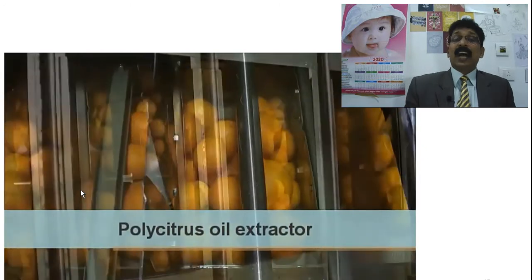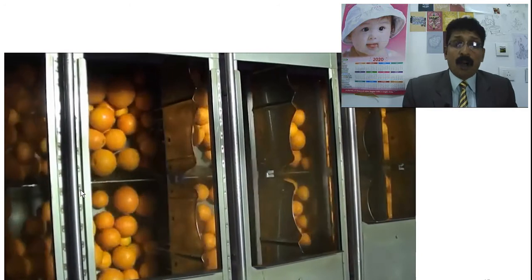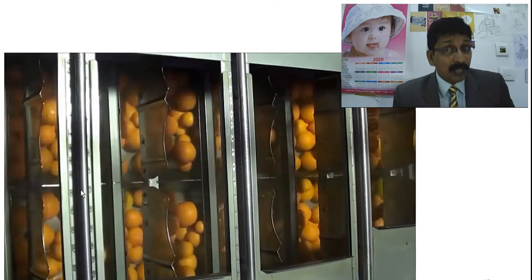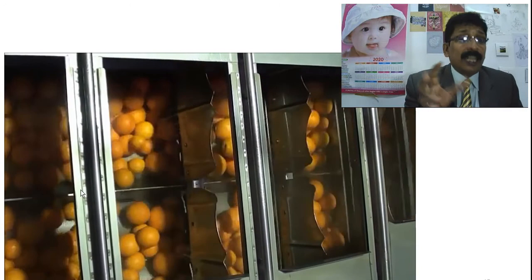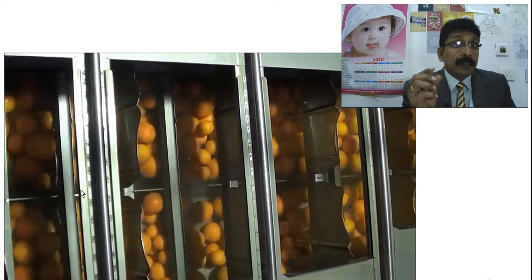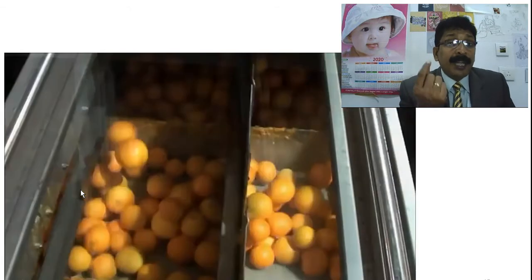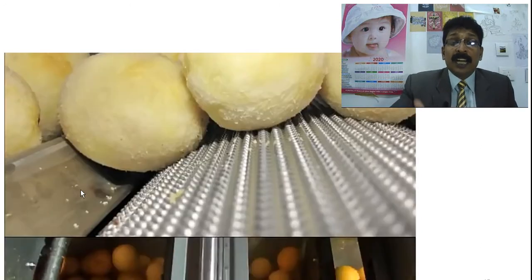This is called polycitrus oil extraction, and they are taking the oils from the orange's outer skin. You see how fast they are rotating. The pin-like, needle-like points are at the bottom, and they take the oils from it by means of vibration, which you might have studied under energy.